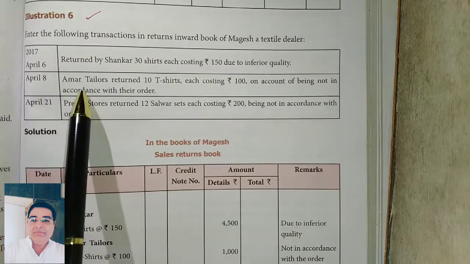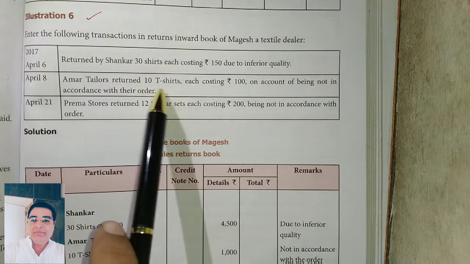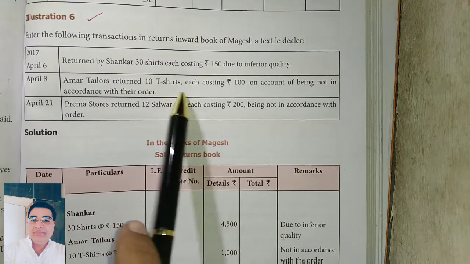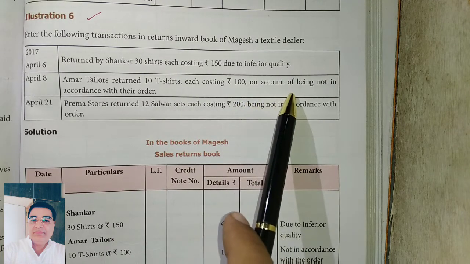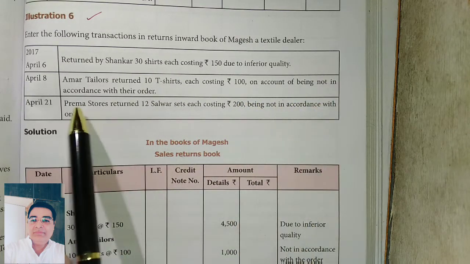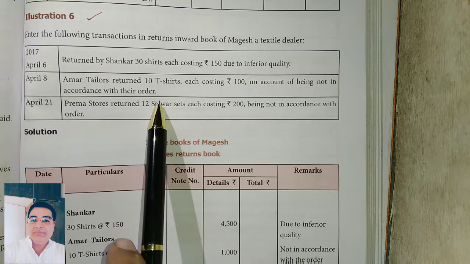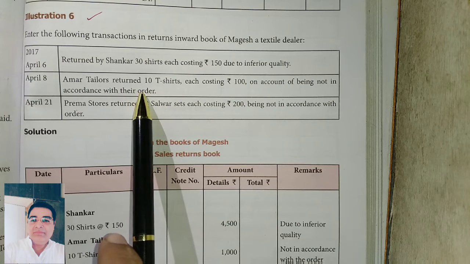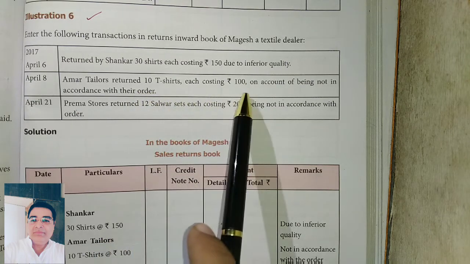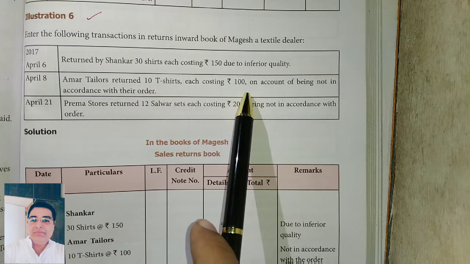April 8, Amar Tailors returned 10 t-shirts, each costing rupees 100, on account of being not in accordance with their order. So Amar Tailors returned 10 t-shirts at the rate of rupees 100.